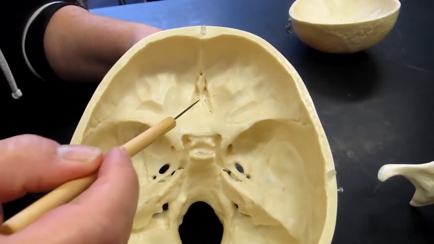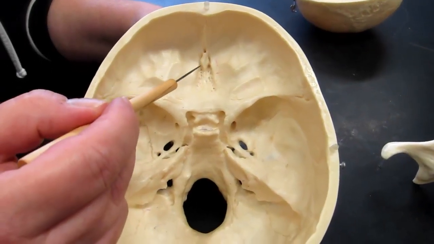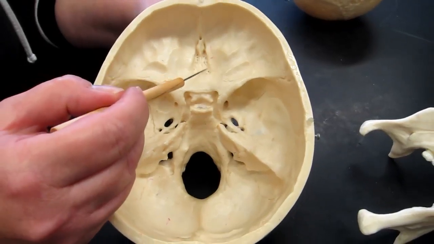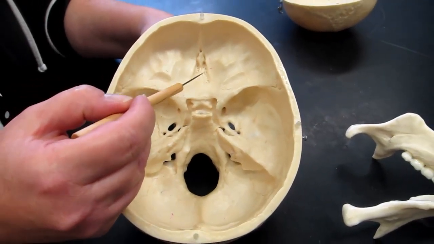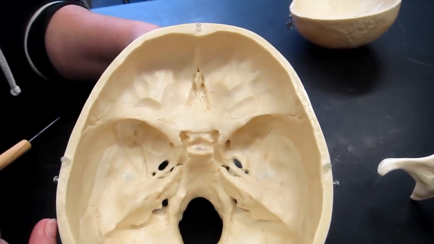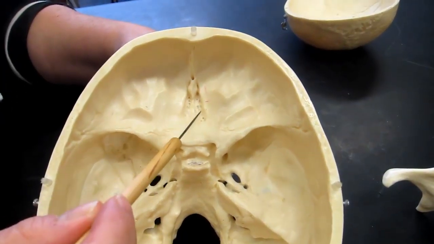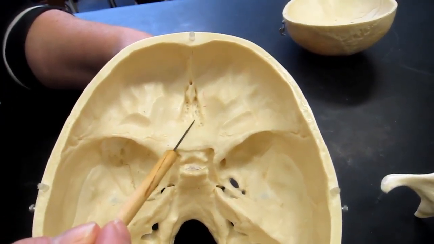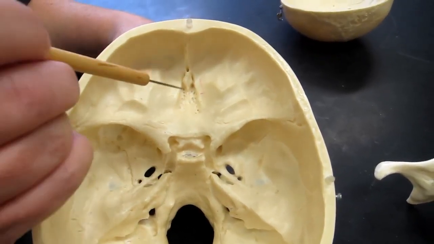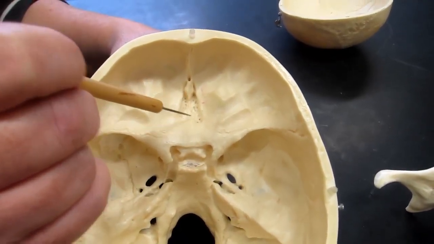Now, I should say this is an attachment point for membranes that support the brain. Next to the crista galli is another important part of the ethmoid bone. These are the cribriform plates. So there's one on each side of the crista galli. The cribriform plates look like somebody took a tool and just punched a bunch of openings in them.